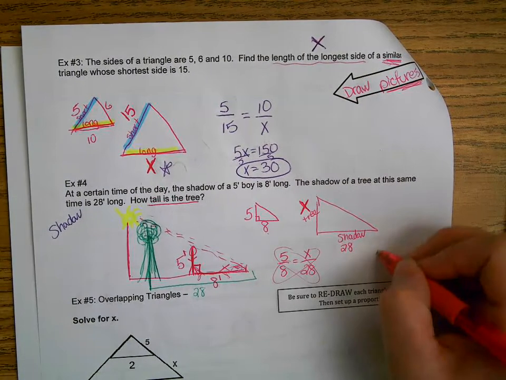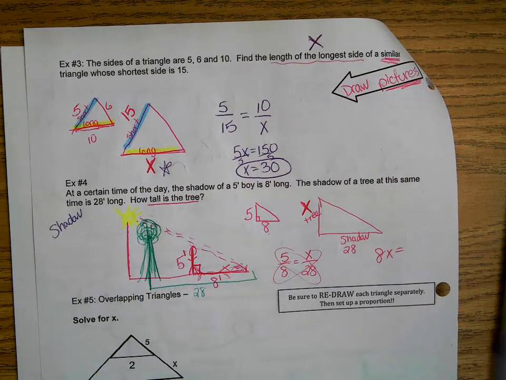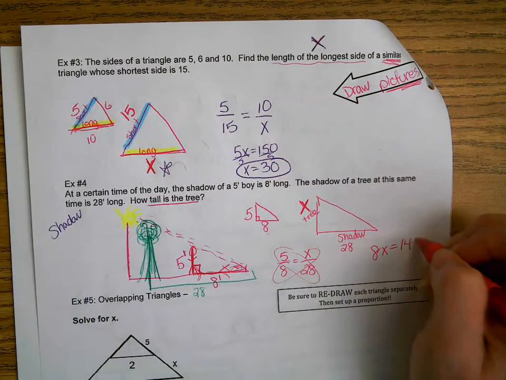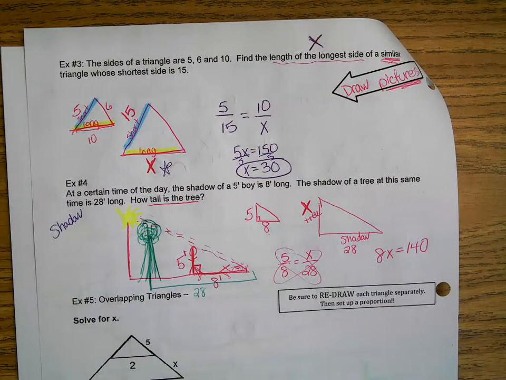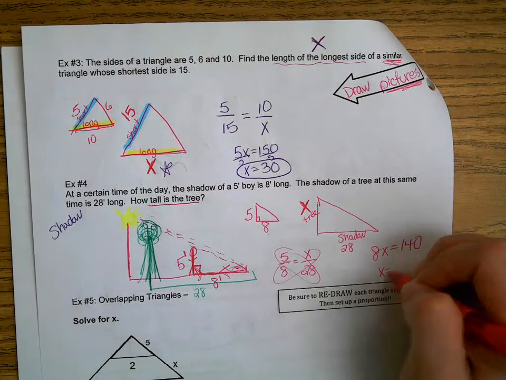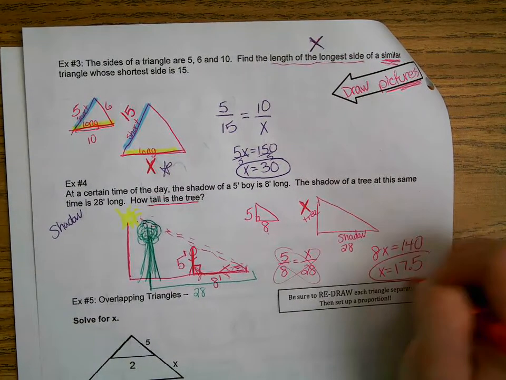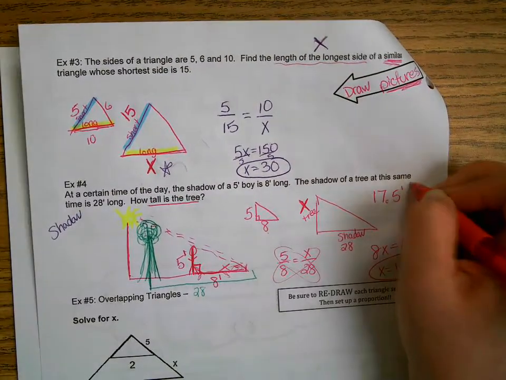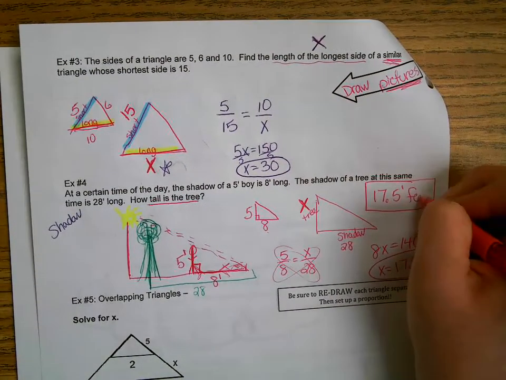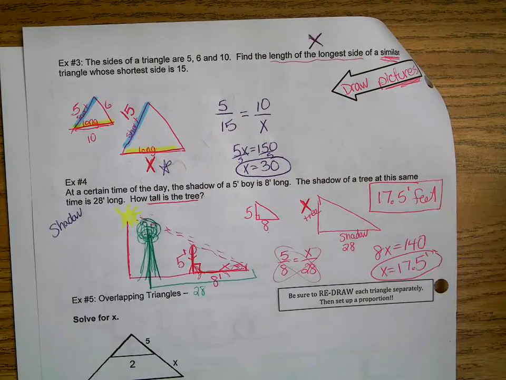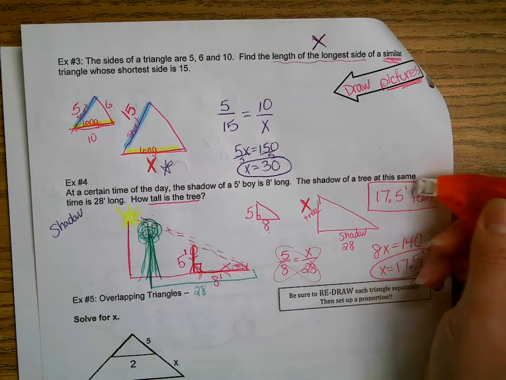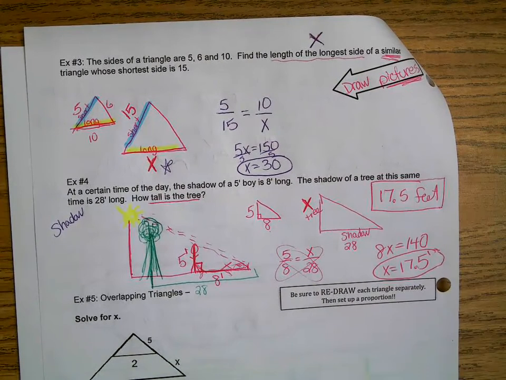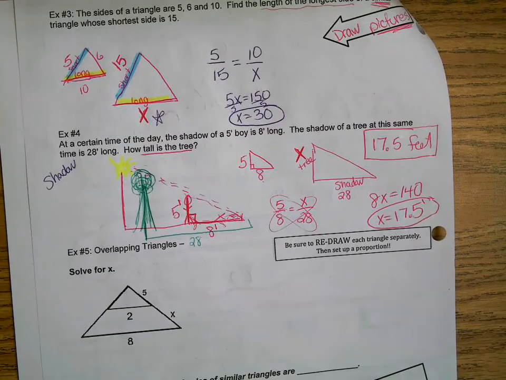So taking cross products, we get 8x equals 5 times 28, which gives us 140. And we divide by 8 to get x equals 17.5 feet. So that tree is 17.5 feet tall. I guess it's redundant, right? We don't need the apostrophe to say foot if I'm going to write the word feet, so I'll take that out. Okay. So those shadow problems, you'll see one in your classwork today.